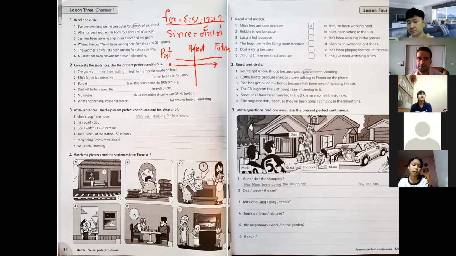Okay. So can someone give me an example using for? Actually, you can choose if you want to use since or for. Can someone try to build a sentence quickly?